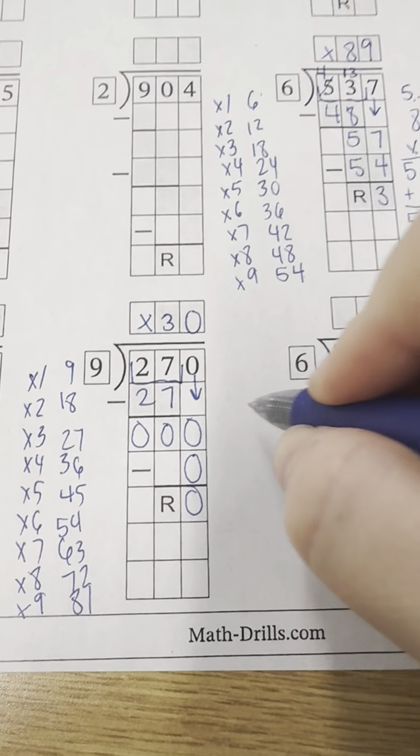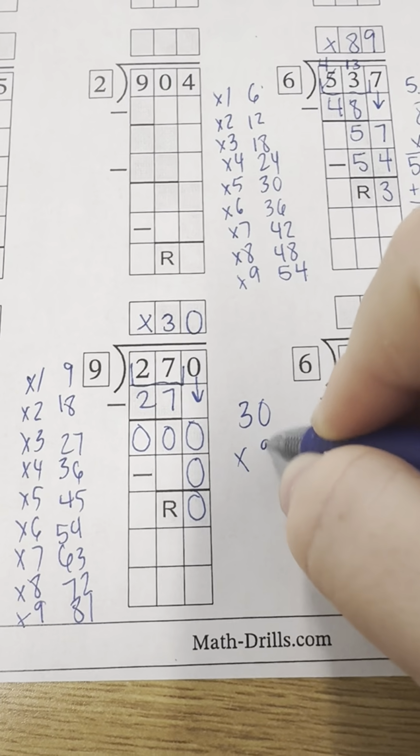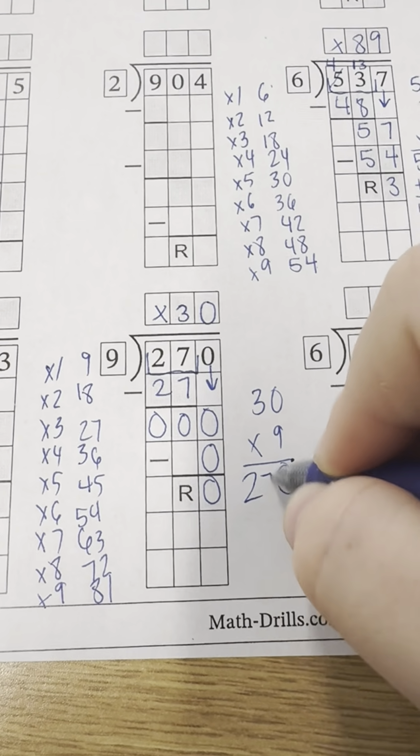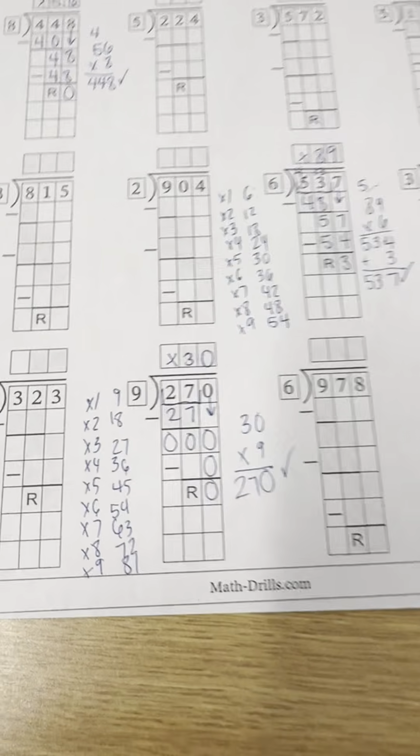Okay, and if we wanted to check our work, this one is really like mental math. 9 times 0 is 0. 9 times 3 is 27. Hooray. We're done.